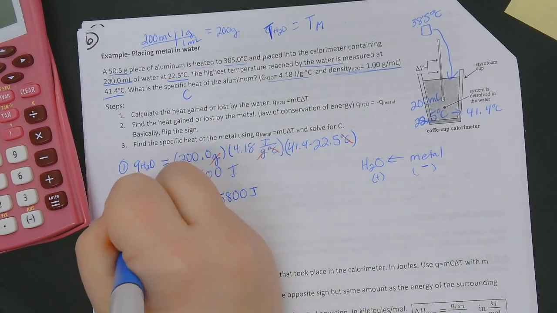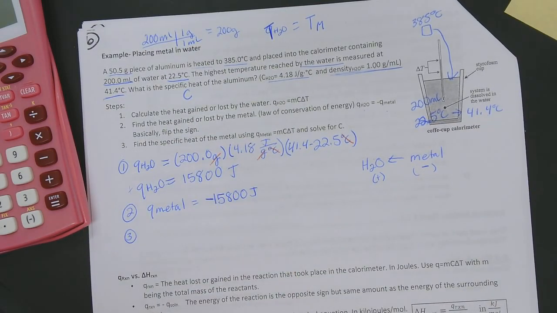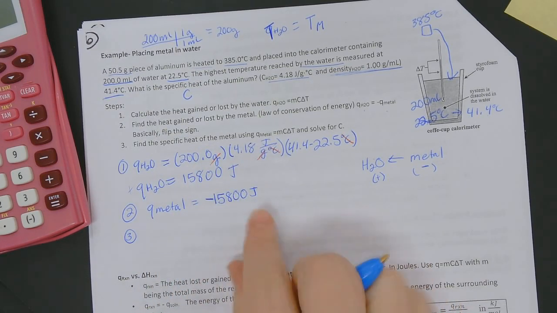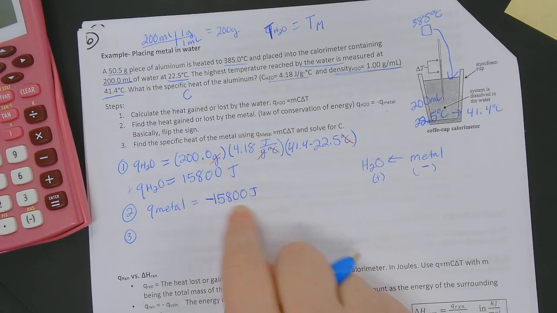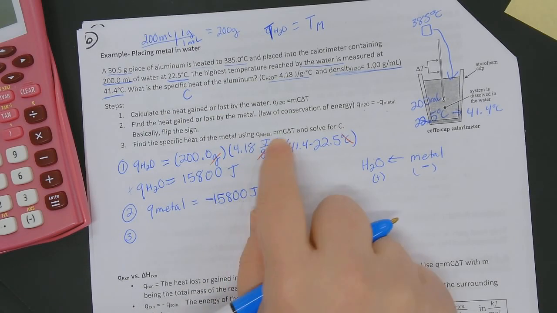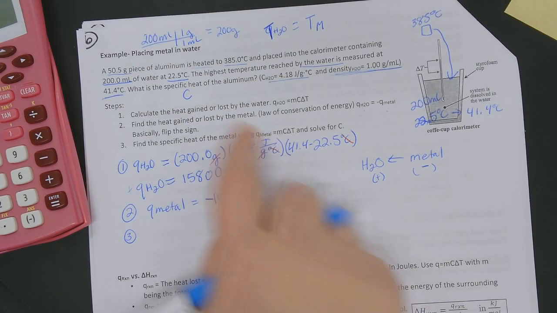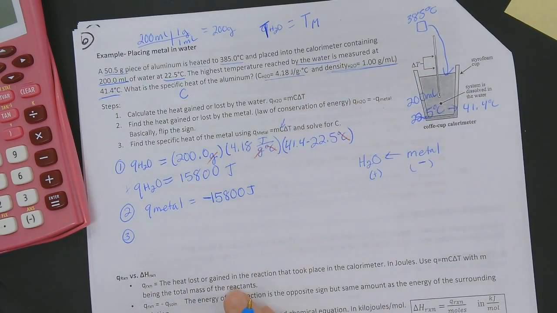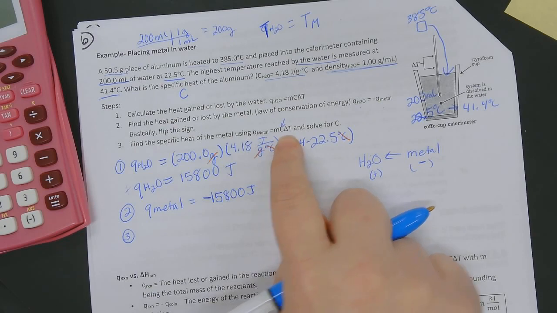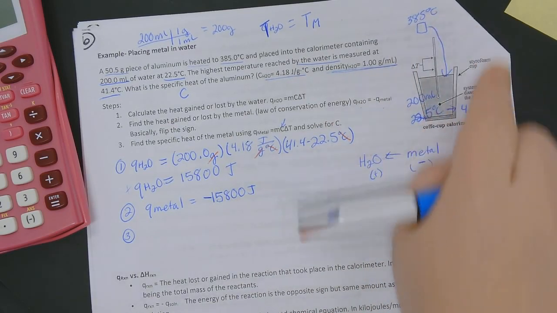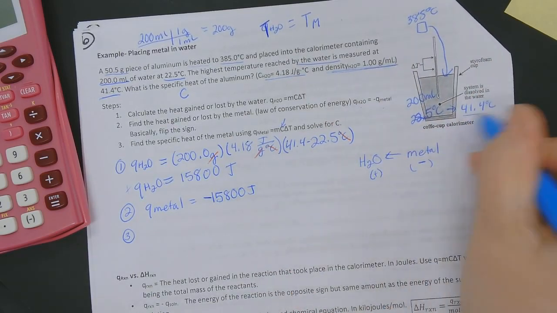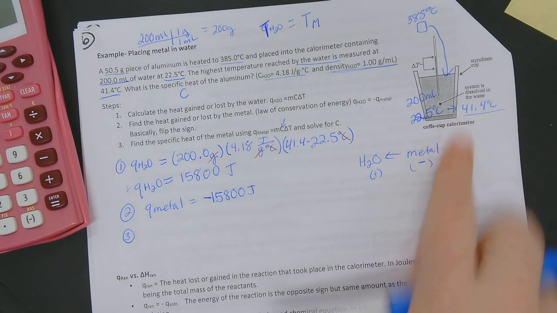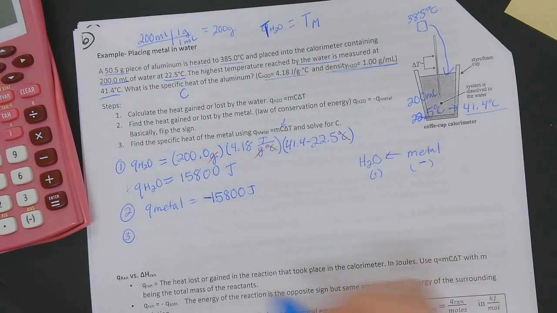Now, step 3, our goal here is to find the specific heat of the metal. So now we have more information about the metal. We know its energy. We know Q for the metal. We have the metal's mass. We are looking for the specific heat, C, and the change in temperature we have. We have its initial, and we know it's ended at 41.4 as well. We know that because they have to end at the same temperature because of thermal equilibrium.